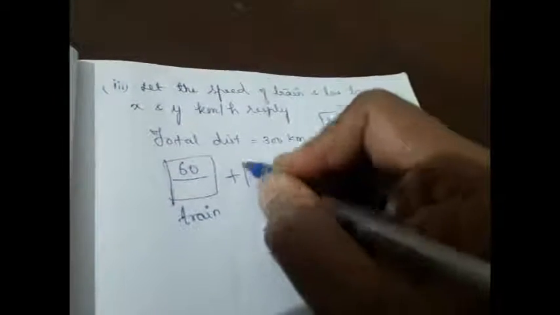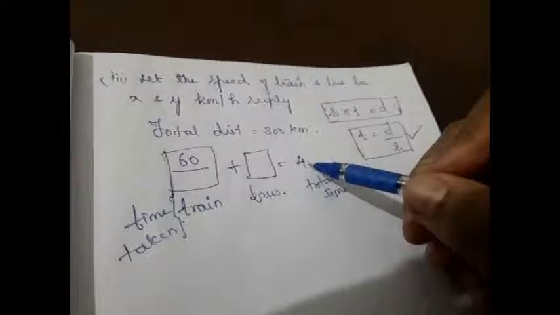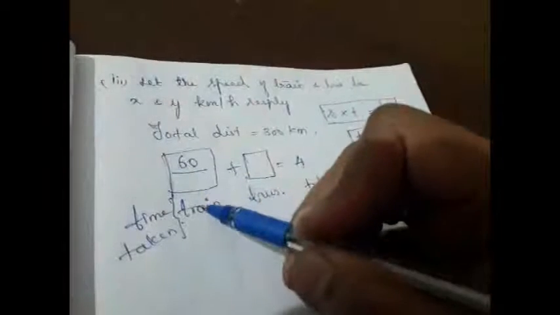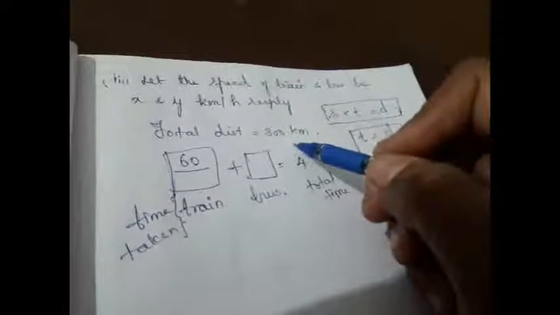The time taken for train plus time taken for bus will give you the total time. So she reached her destination in 4 hours by traveling 60 km through train and the remaining by bus, and we know the total is 300.